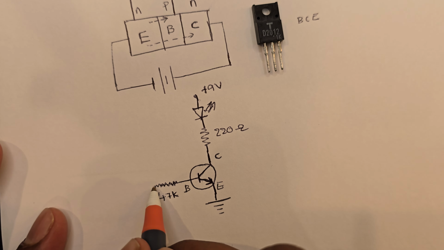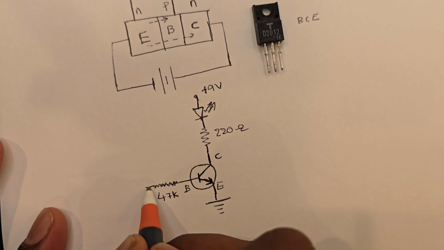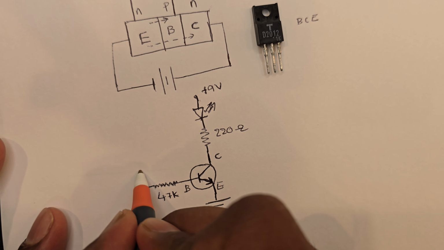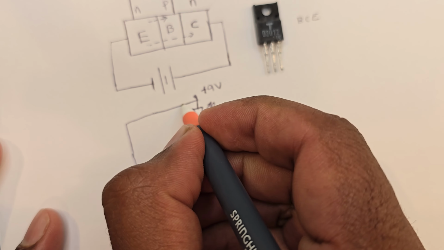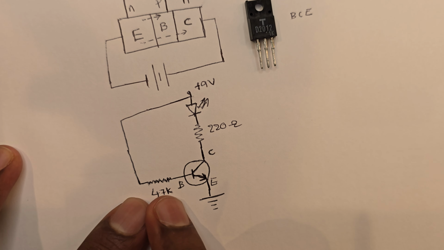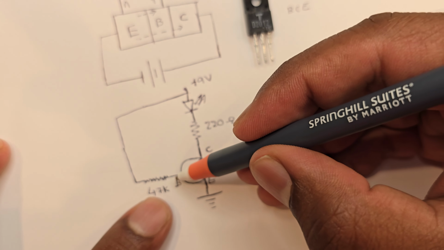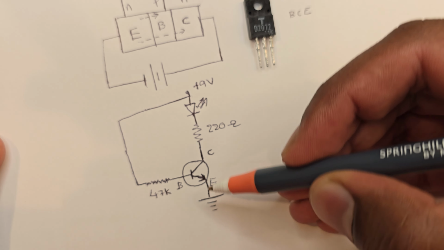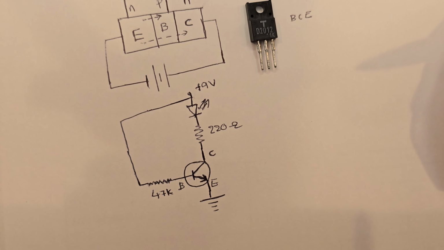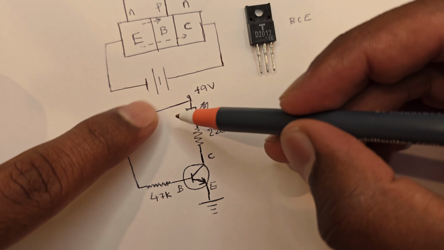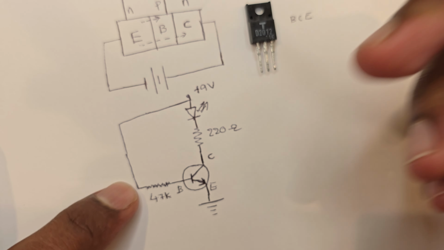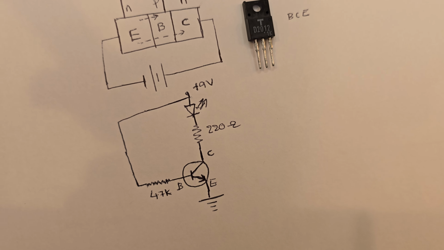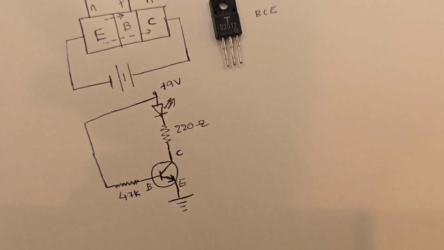Let's see how it works. I want to apply a very small current on the base by connecting this end of the resistor to the battery's positive terminal. Now we applied a small current. The transistor will conduct and it will turn on the LED. So that's the idea. If we disconnect this wire from the positive terminal of the battery, this transistor will turn off. Let's go ahead and build this circuit in a breadboard.